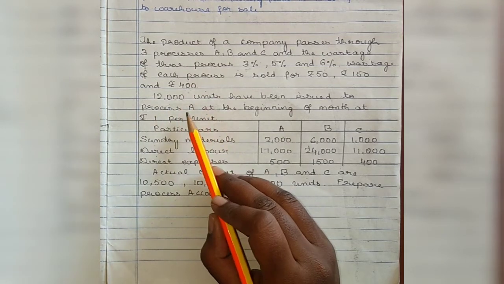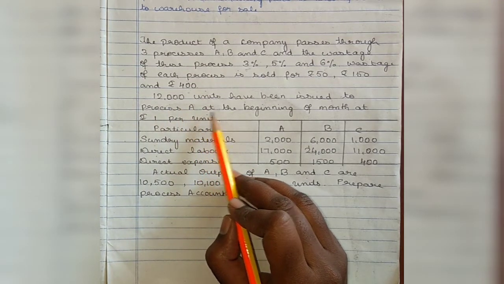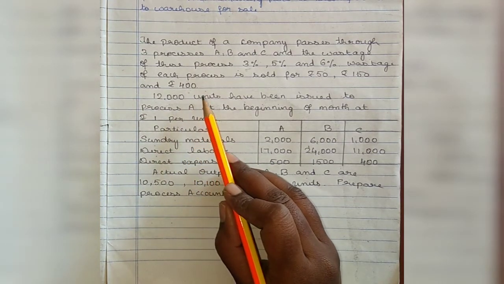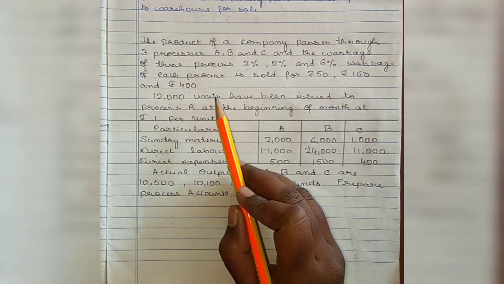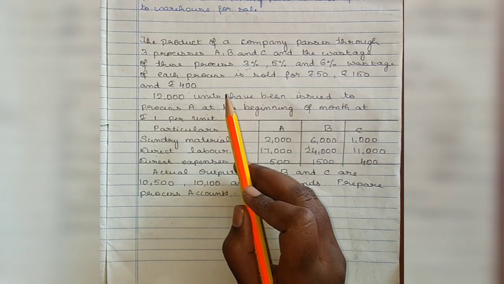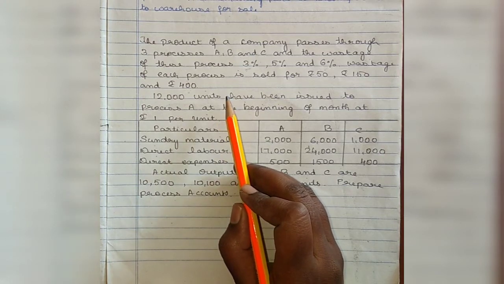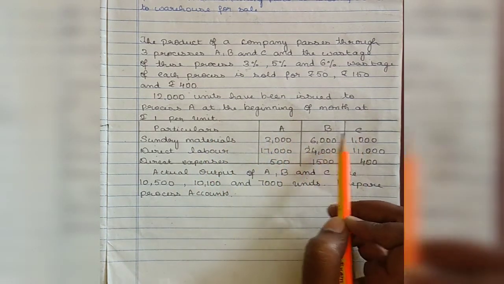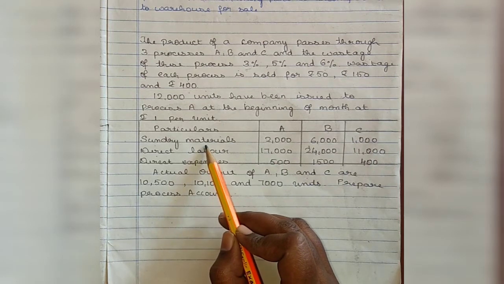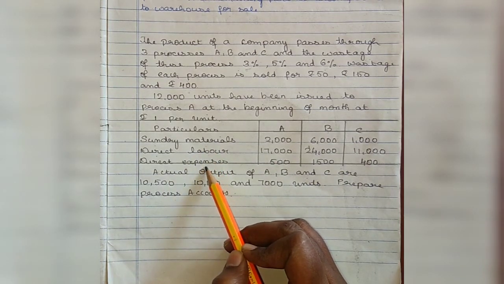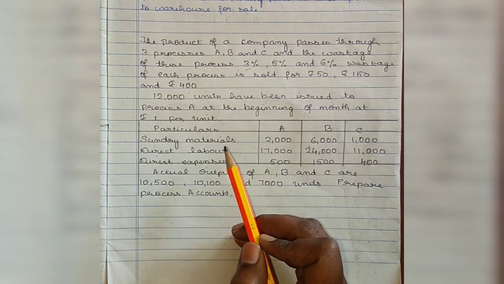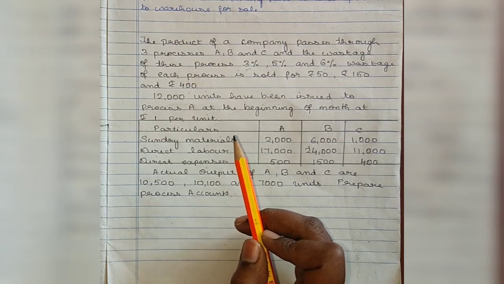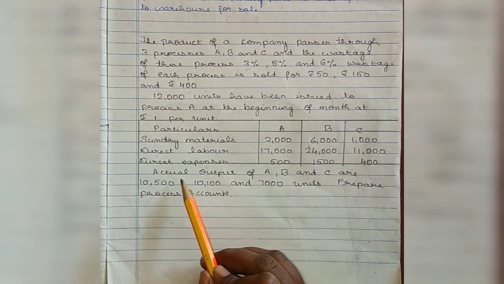Then they are telling that 12,000 units have been issued to process A at the beginning of the month at rupees 1 per unit. This is nothing but the value of material that you are introducing into the process, which means the input. As I mentioned earlier, input will always appear on the debit side of the process account. They have given the particulars: there are three types of process, and in particulars we have sundry materials, direct labor and direct expenses. So it is similar to the P&L account. All the expenses will appear on the debit side and all the incomes will appear on the credit side of the process account.